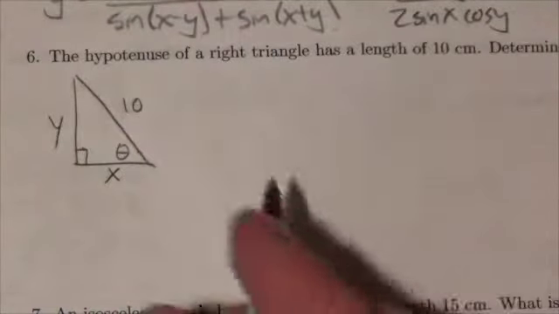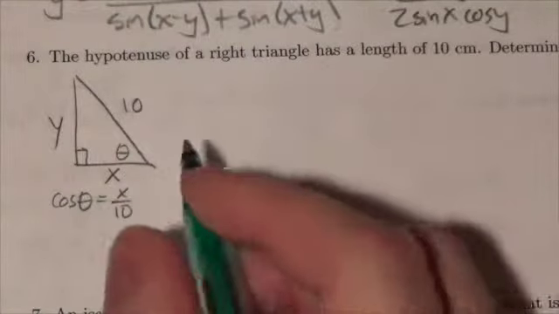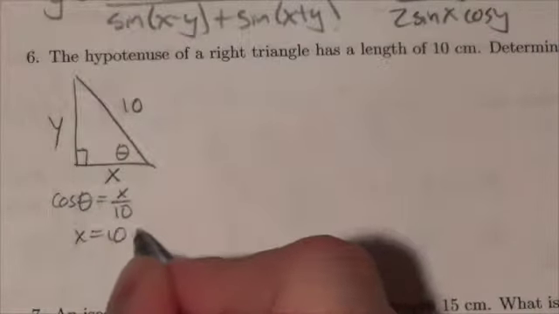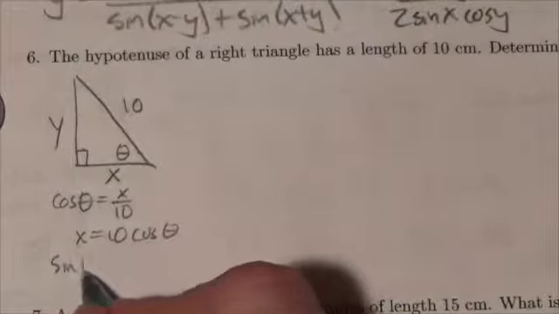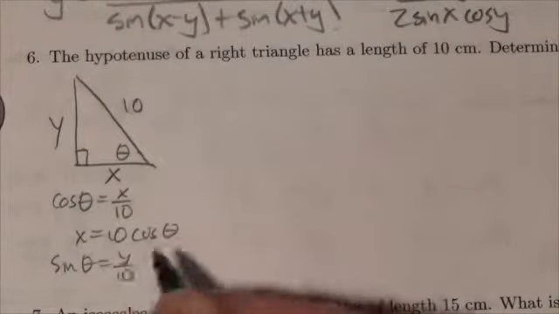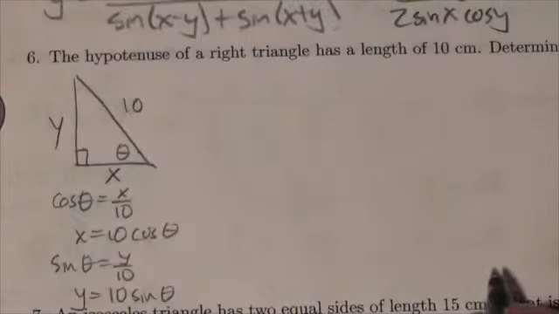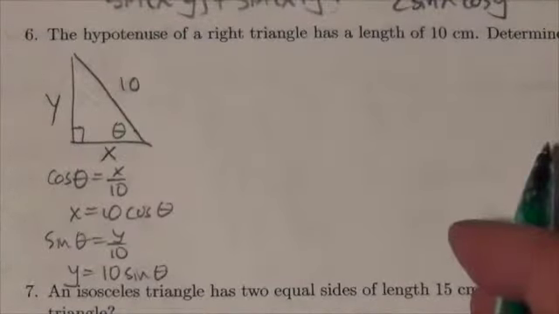Now, what that does for me is I know, for example, that the cosine of theta is going to be equal to x over 10. And that tells me that x is equal to 10 cos theta. And I know that sine of theta is going to equal y over 10, which means y is equal to 10 sine of theta. Okay? Now, I want to determine the maximum possible area.